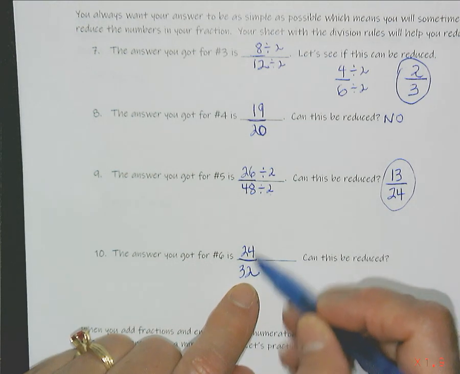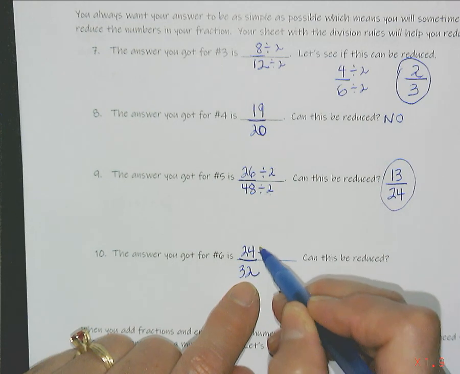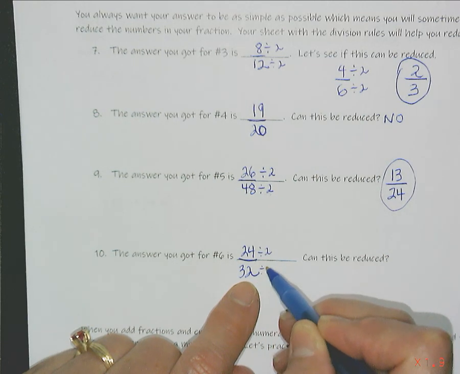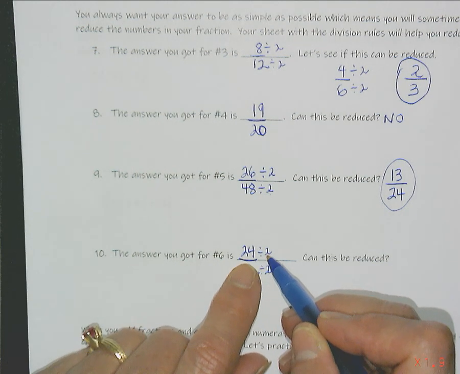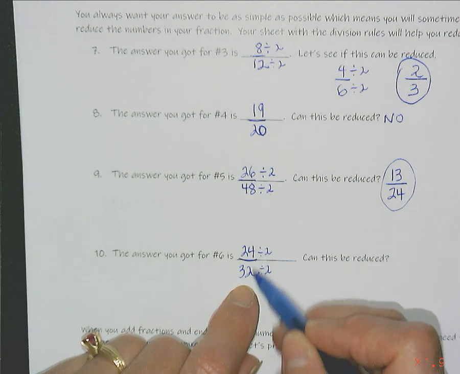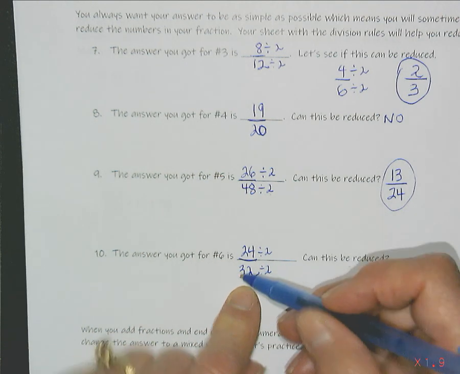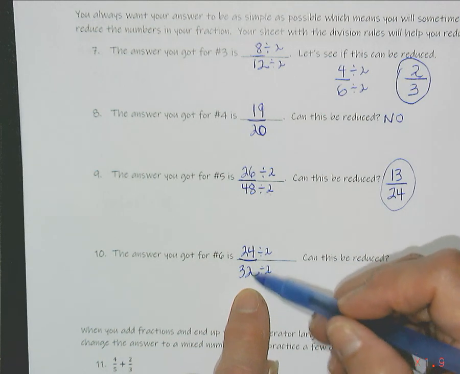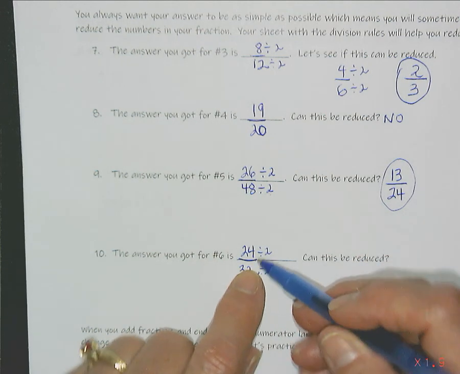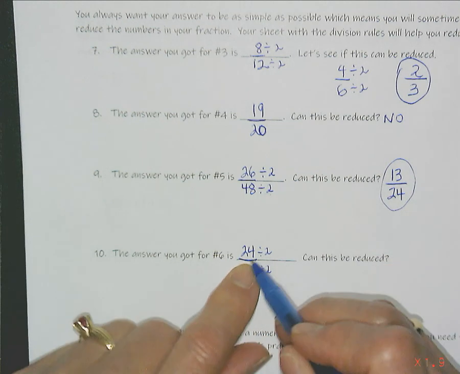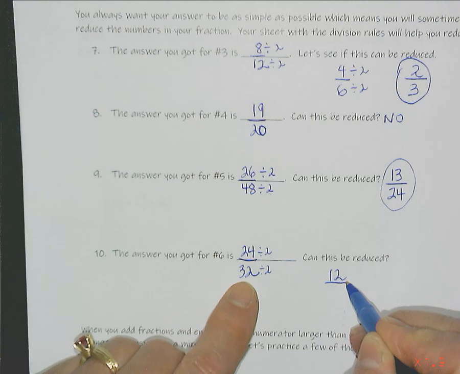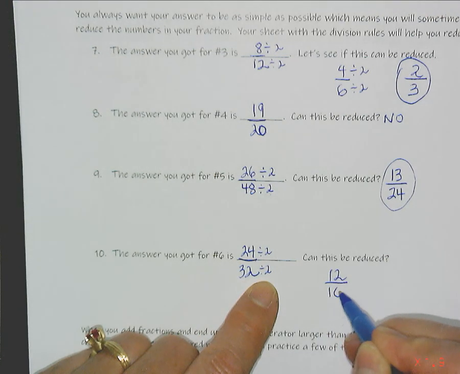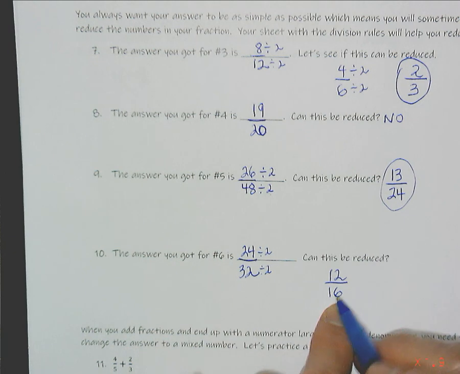But couldn't it be still divisible by 2? Because they're both even. Yeah, that's what I love, that even rule. It's divisible by 4. You're right, because both of these are part of the 4 times table. You know what? If you know your times tables really well, these are also divisible by 6. But I'm okay if we just do it in steps. 24 divided by 2 is 12. 32 divided by 2 is 16. So we did get simpler, but you want to take another look at it.